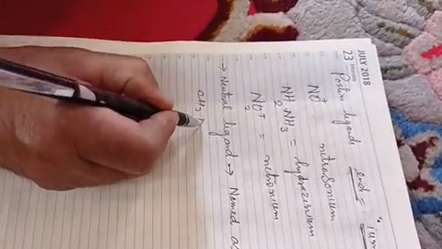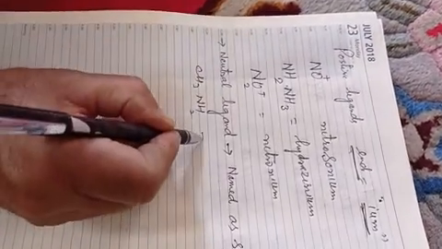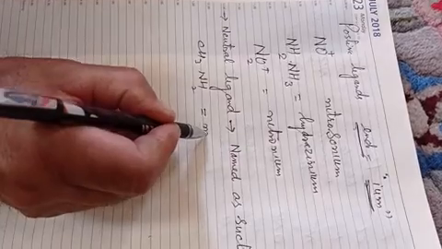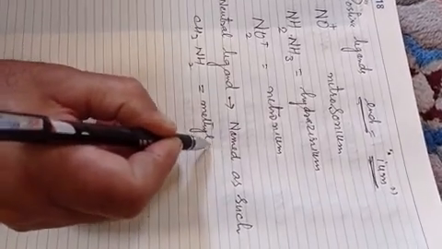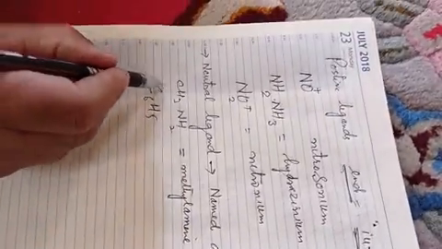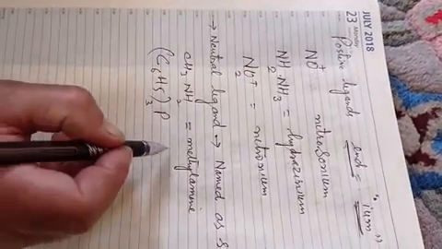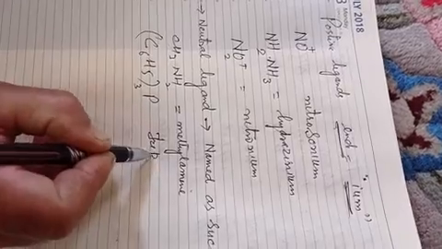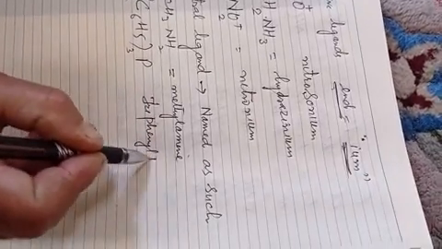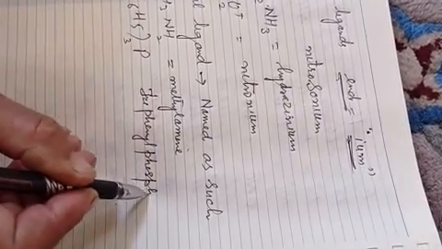For example, if it is CH3NH2, it is methylamine, simply write methylamine. If you have, for example, C6H5 whole thrice P, it is triphenylphosphine, simply write triphenylphosphine. Similarly, PH3 is simply phosphine, you have to write it simply phosphine.